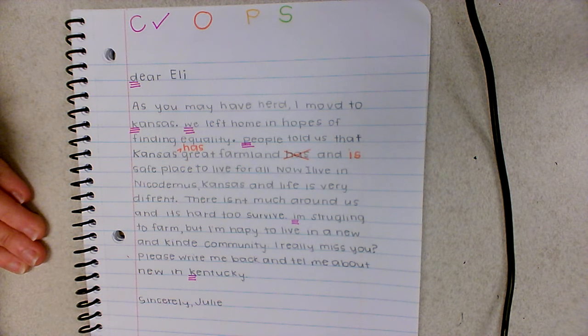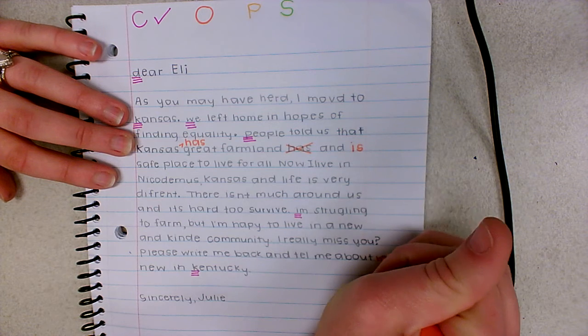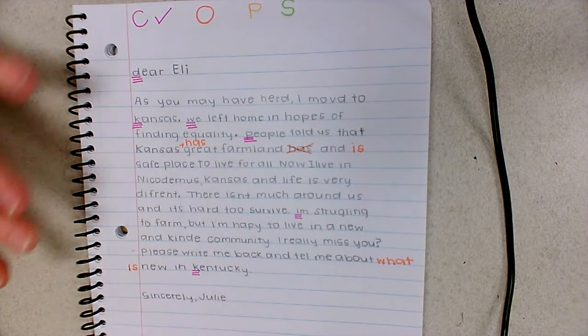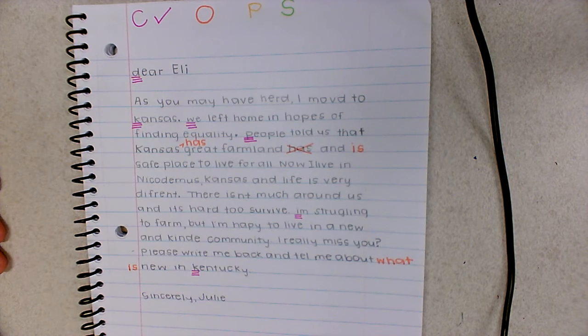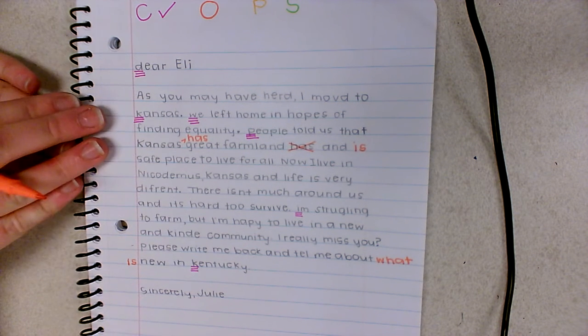Now I live in Nicodemus, Kansas, and life is very different. There isn't much around us, and it's hard to survive. I'm struggling to farm, but I'm happy to live in a new and kind community. I really miss you. Please write me back and tell me about new in Kentucky. About what is new in Kentucky? Sincerely, Julie.